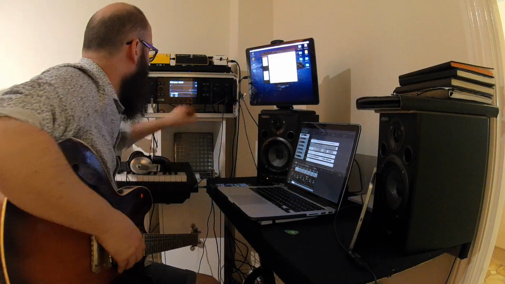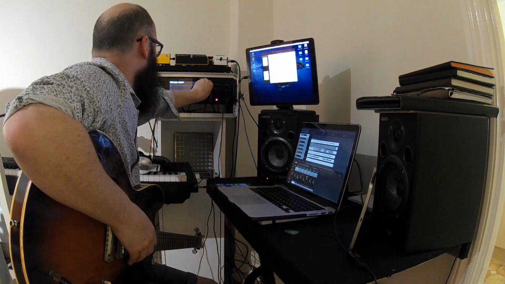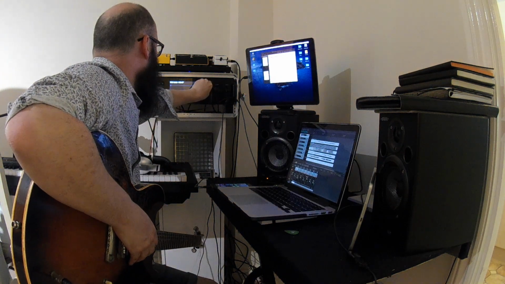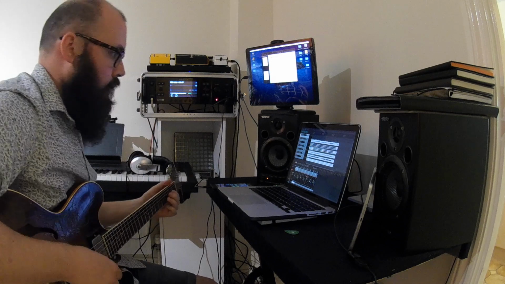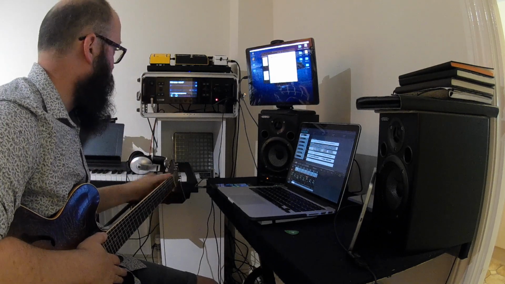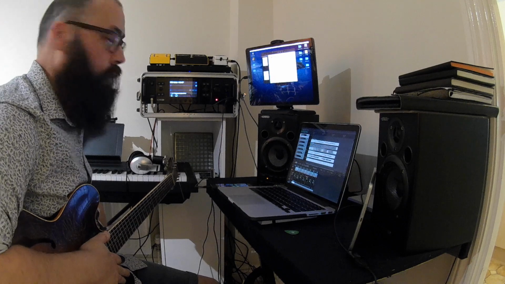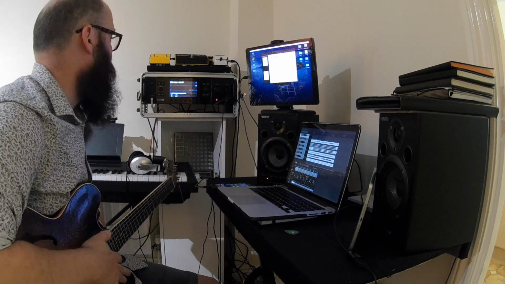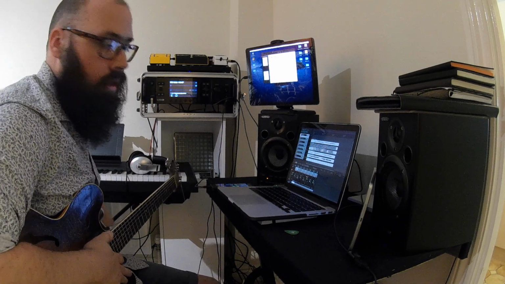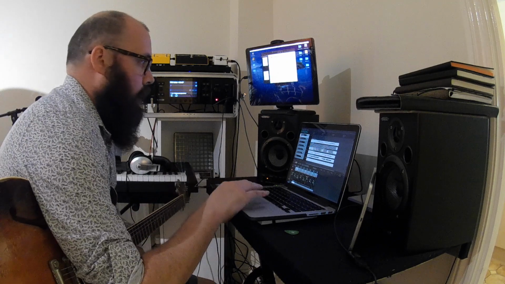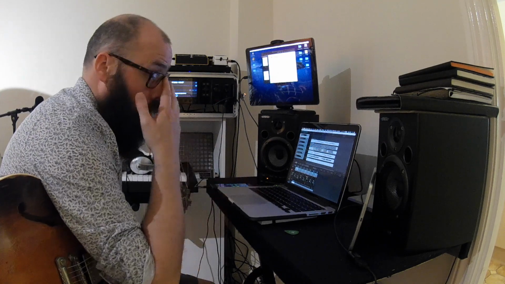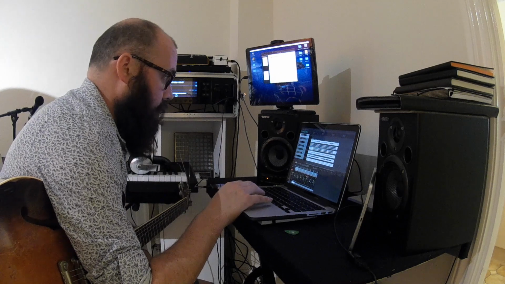So I'm just going to make sure that the output on the Helix is set to what I want it to, and the Helix has this thing called multi, which means it's sending out on the 1/4" jacks, the XLRs, and the USB. So hopefully I'm going to find a way of getting the sound in.